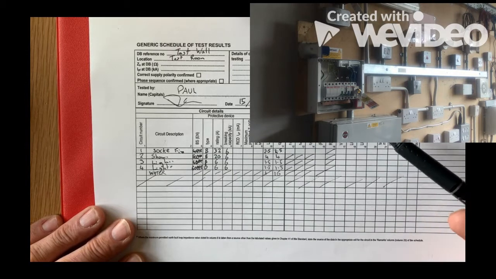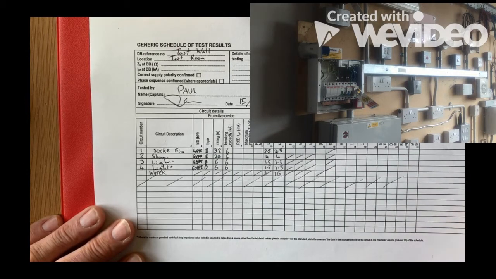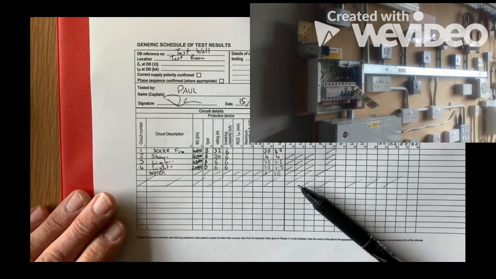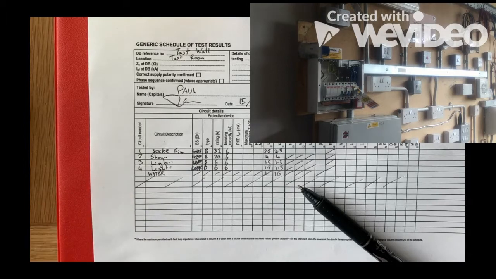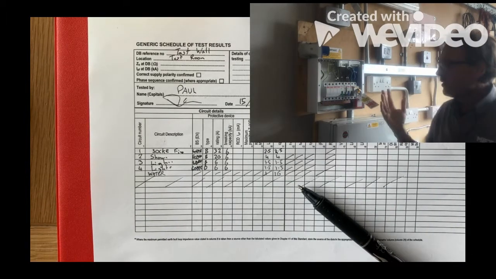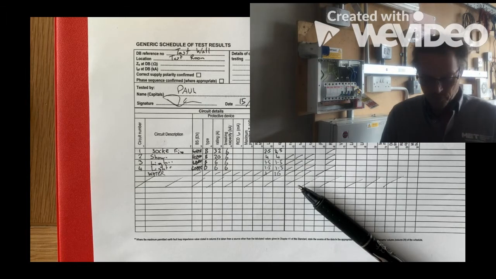Then we'll go through the insulation resistance, we'll have a look at the polarity, and we'll have a look at the other tests that we've got here. So basically, we're simply going through the test. I'll put in the details of the meters that we're going to use in a minute. We have a variety of meters that we can use. There are different types of meters for doing the testing, but the testing that we're doing at the moment is quite basic.